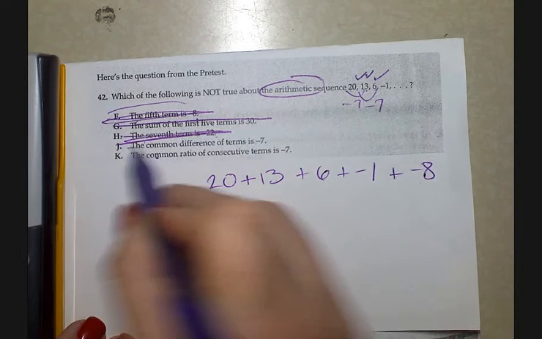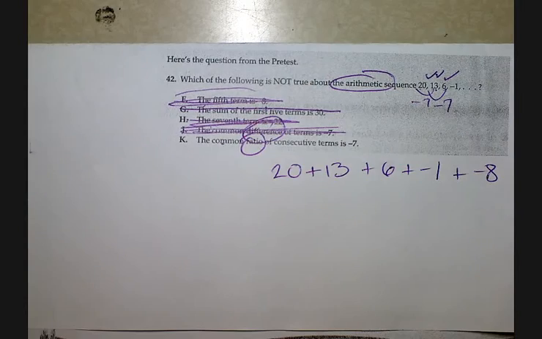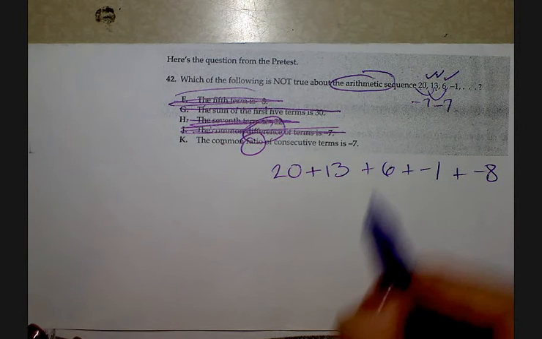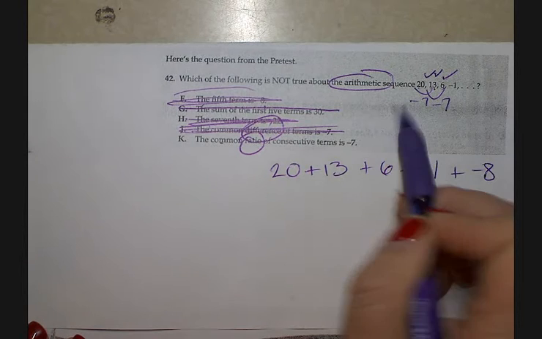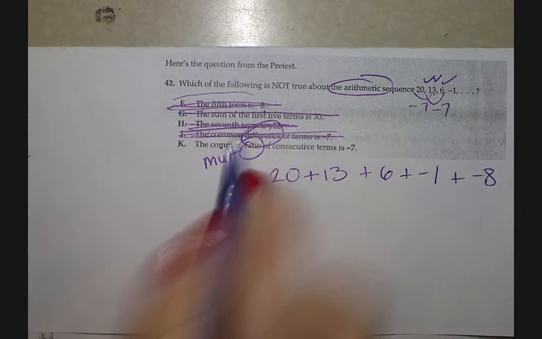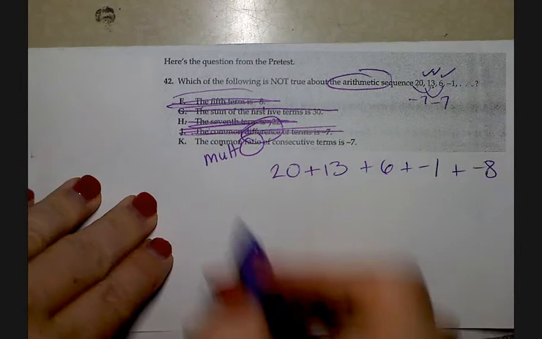That is correct. Circle the word difference and circle the word ratio, please. Difference means you add or subtract to get from one number to the next. That's what we always do with arithmetic. Common ratio means you're multiplying or dividing. We are not doing that. That's with geometric, okay? So which one is not true? K is not true. Flip to the next side.